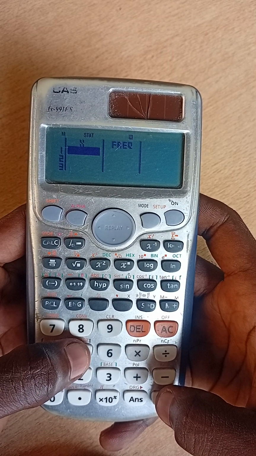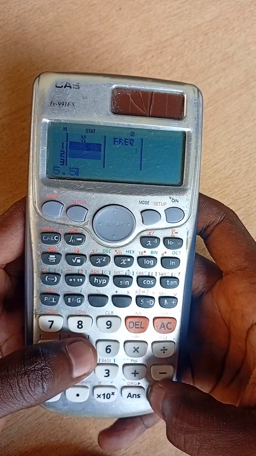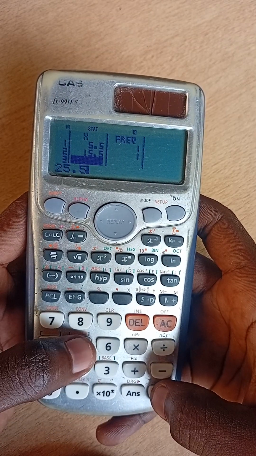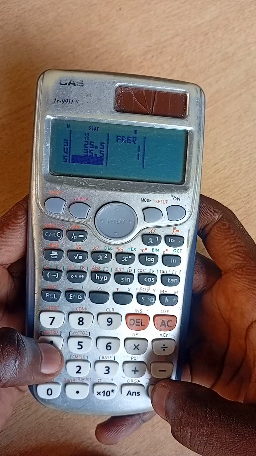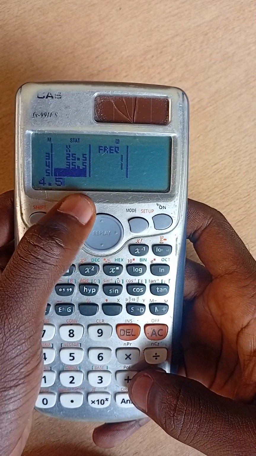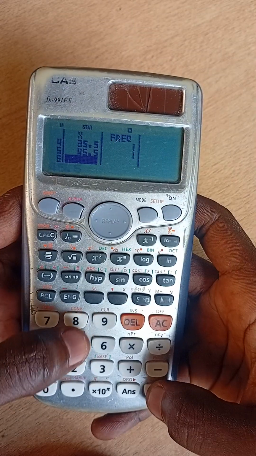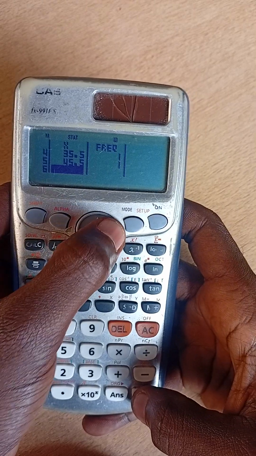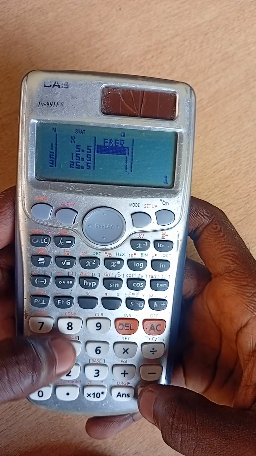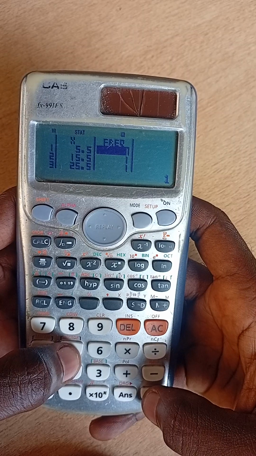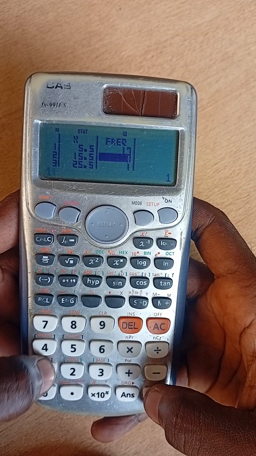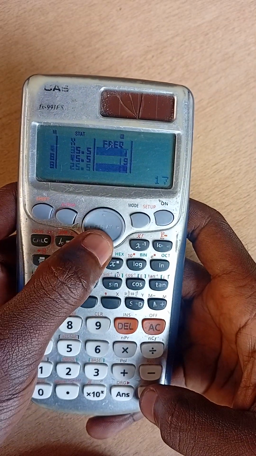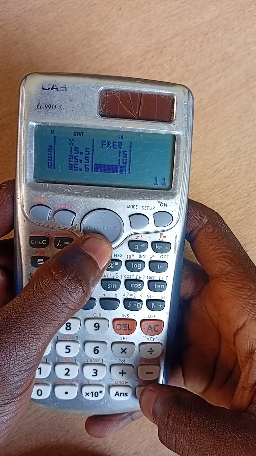Let's say my first midpoint is 5.5, then the next, 15.5, then 25.5, then 35.5, and then the last, 45.5. Then I'll use my arrow keys to navigate to where I have to input my frequency. I'll use the right arrow, then up to the first one. The frequency for midpoint 5.5 is 17, and then 14, 11, and 3 for the rest. So you can see that I've input my data values and the frequency.